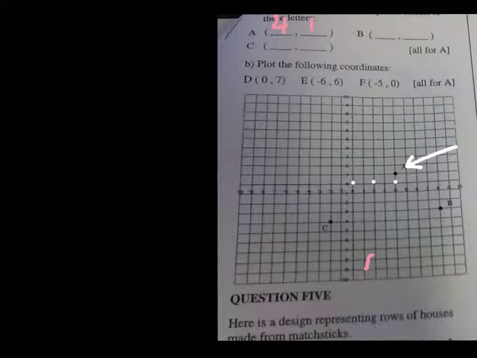Now I look for my B. Here's my B over here. The x value is quite hard to read, it's a bit small, but it looks to me like 8. And my y value is sitting on this one here, which is minus 3. And C, my x value is minus 2, and my y value is sitting on the number 4. So it's A (4, 1), B (8, minus 3) and C (negative 2, 4).